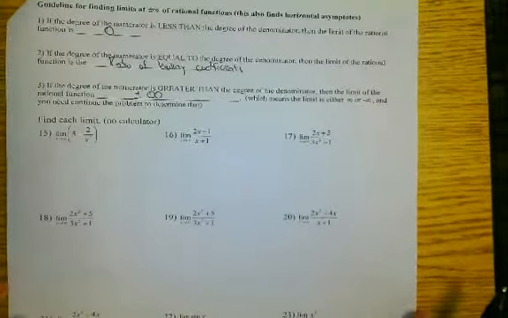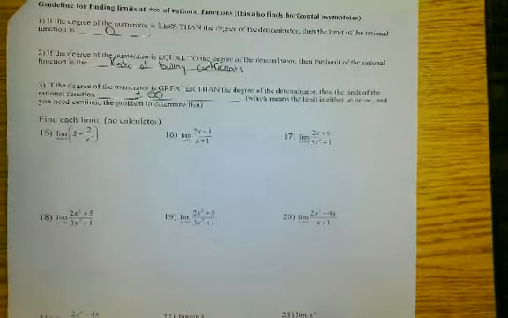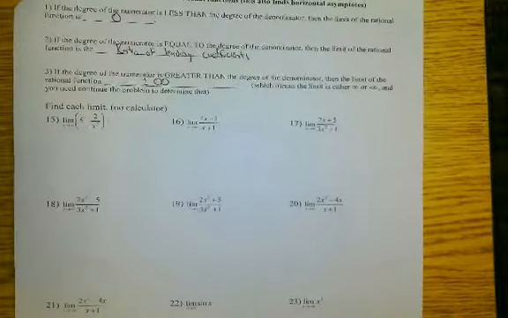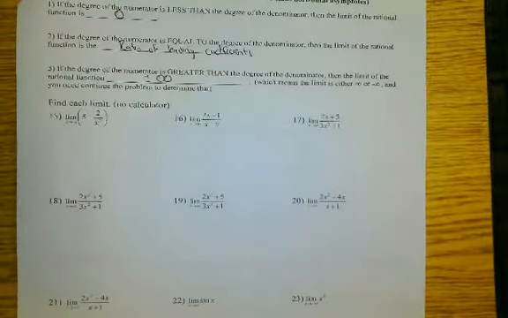You technically have a 50-50 chance, but you're going to use some of the techniques I'm going to show you to solve this. Okay? Alright. So I'm just going to do one with you, and then I'm going to let you practice the rest. Okay, so look at number 15.